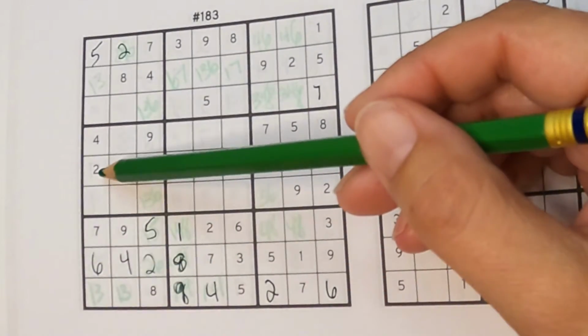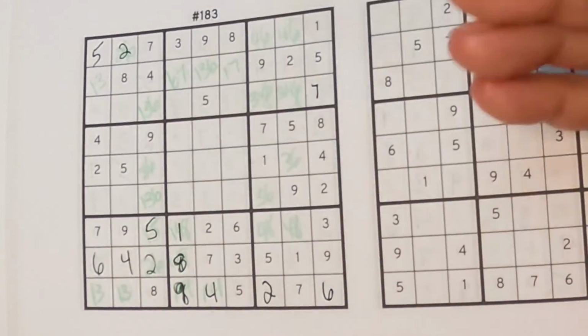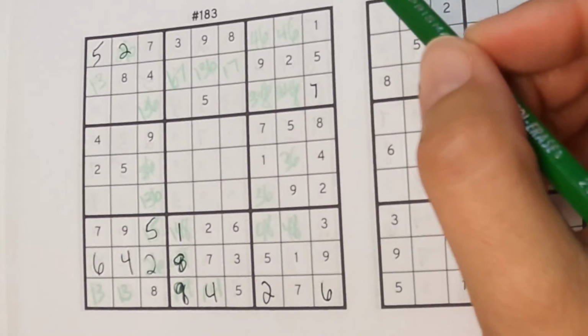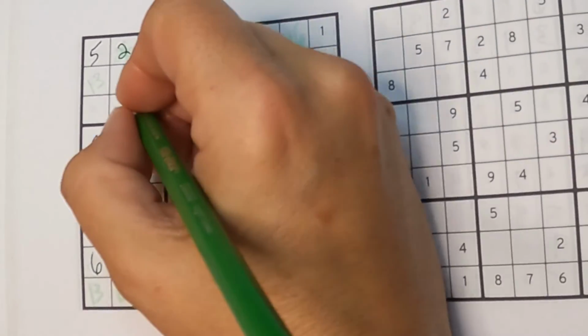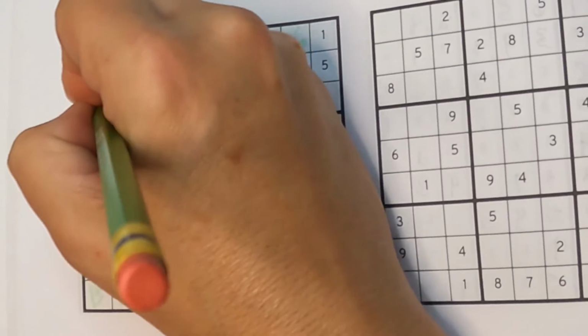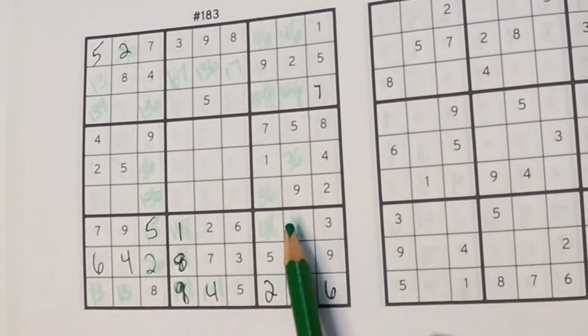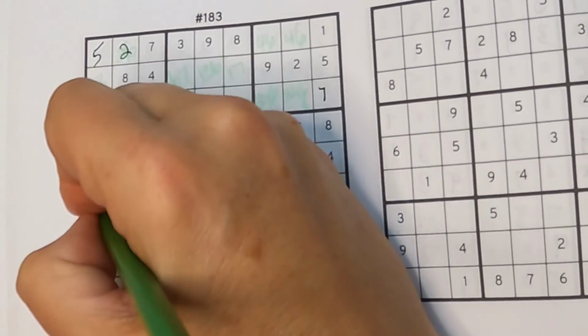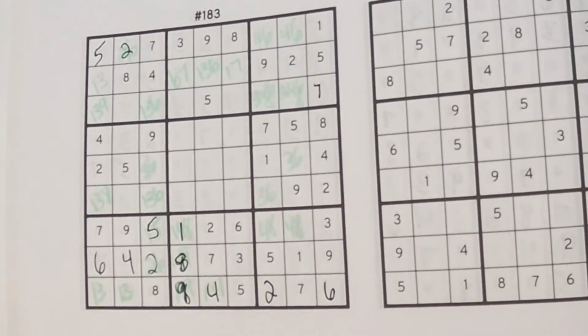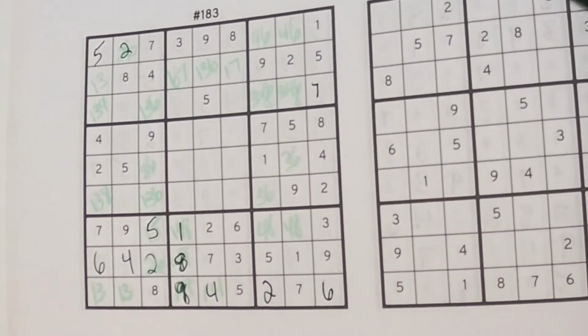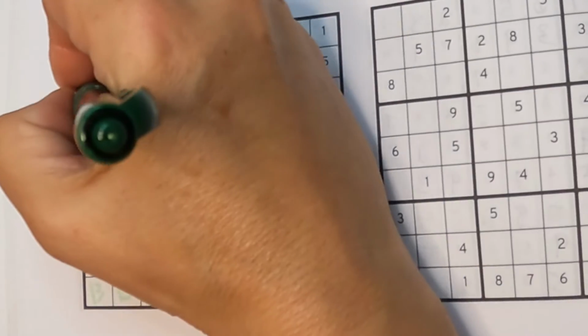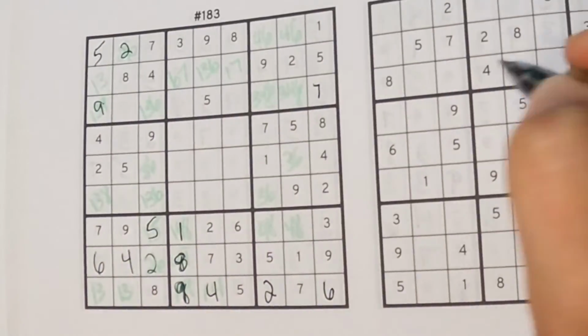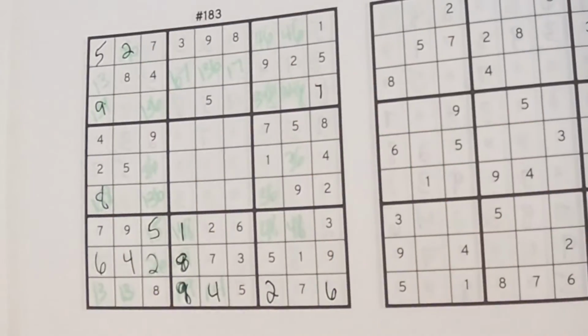For this column, we're missing 1, 3, 8, and 9. Get the 8 here, so 1, 3, 9. 9 here, so 1, 3, 8. But if we look, the only place the 9 can be in that column now is here, and the only place the 8 can be is here.